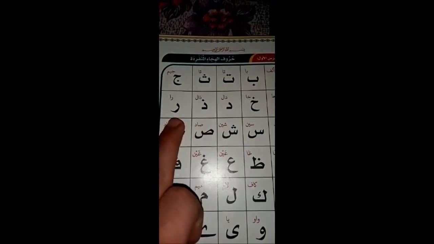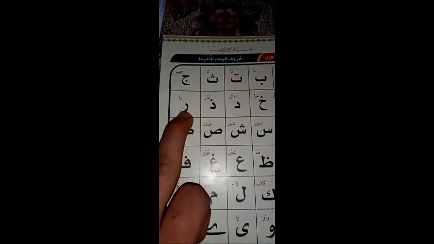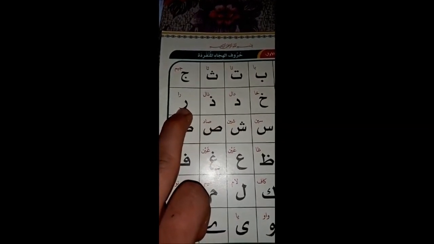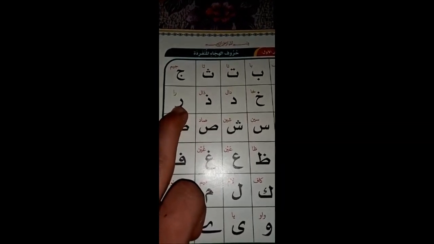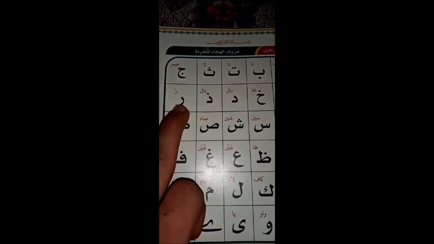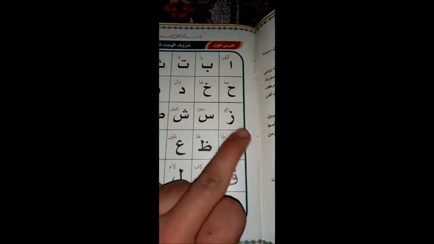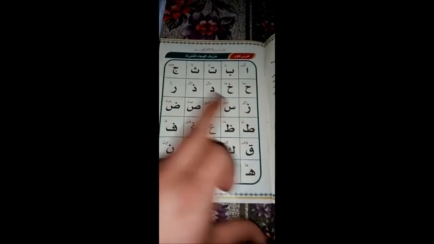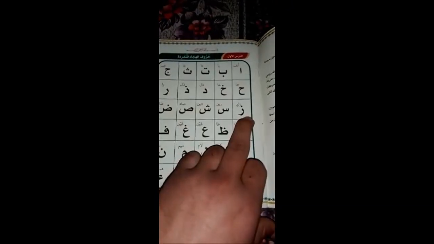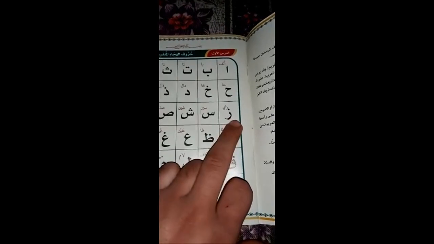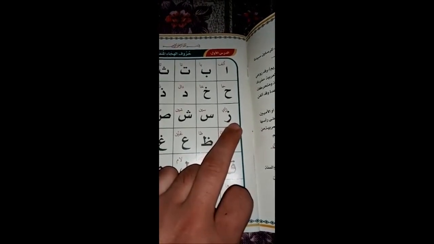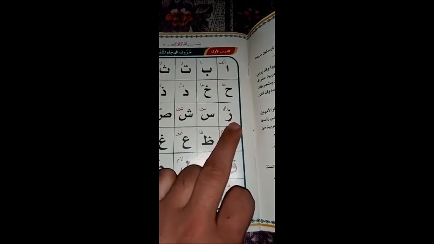Okay? The next one is Ra. It's a heavy letter. Unlike English, where we say Ra like rabbit, in Arabic we say Ra in a heavy form. This is Zay. It's like Ra, but with a dot above it. It's like Z in English, for example, zoo.